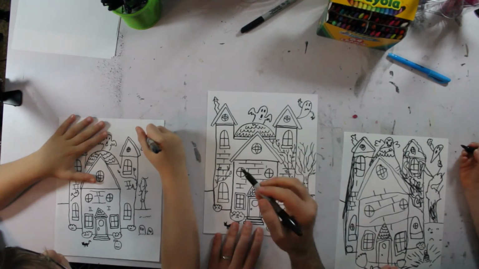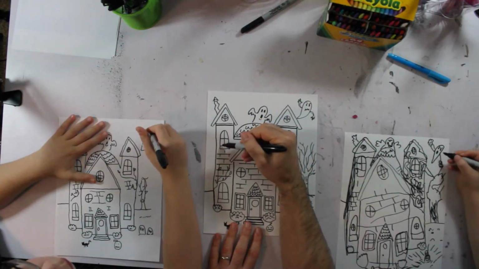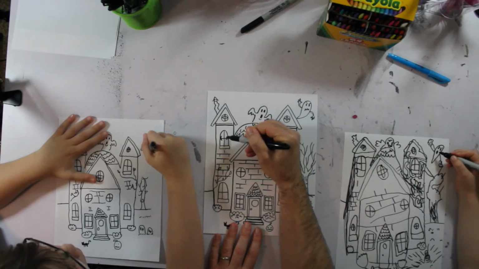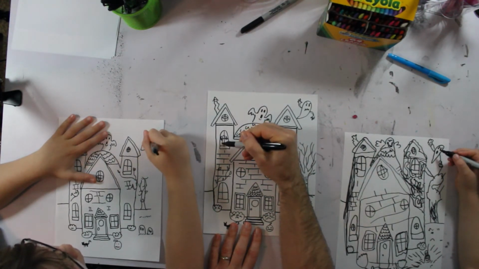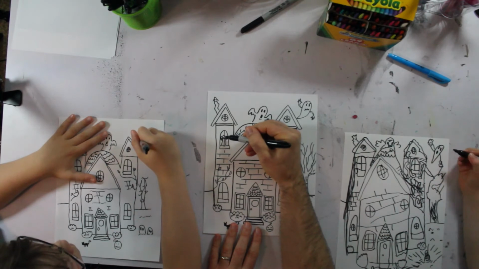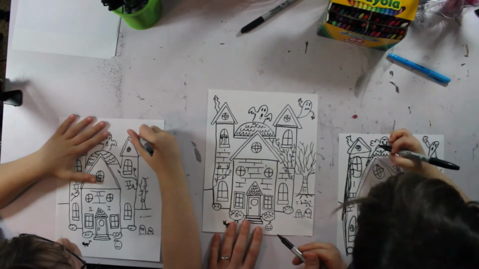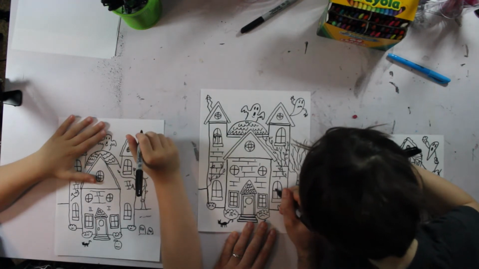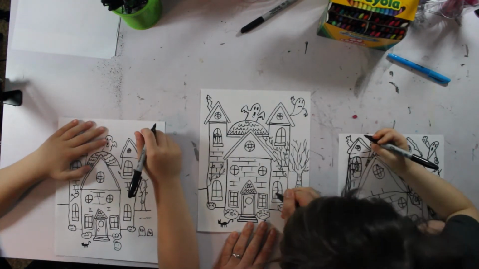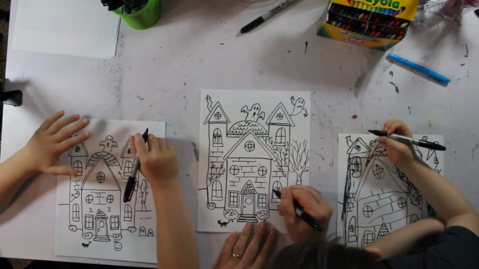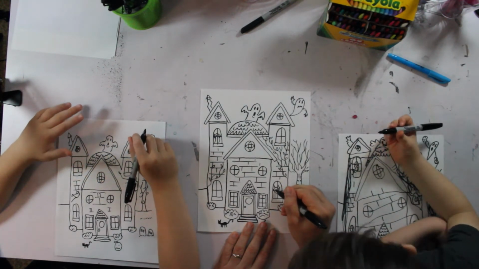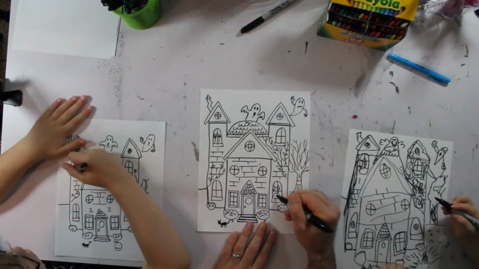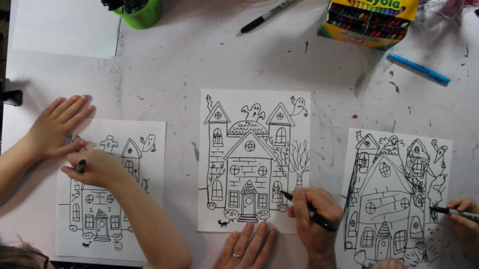And then I'm going to draw a ghost in the window. Like crashing out of the window. So there's a ghost in the window, or a monster. And then maybe somebody down here. I'm going to draw a head, and this guy's got pointy ears and maybe some horns. Maybe they're having a party on the inside.